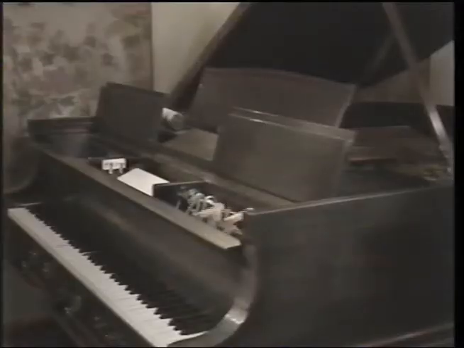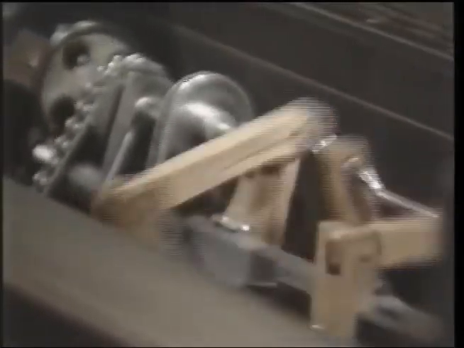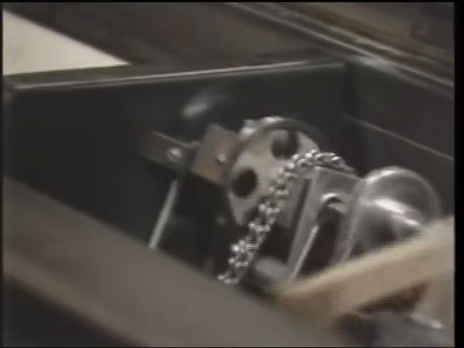The 88-note roll plays all 88 notes on the piano keyboard. The lowest notes are represented in the paper by perforations at the extreme left. The highest notes are represented by perforations on the extreme right-hand end of the roll. And the duration of the note depends on the length of the perforation.